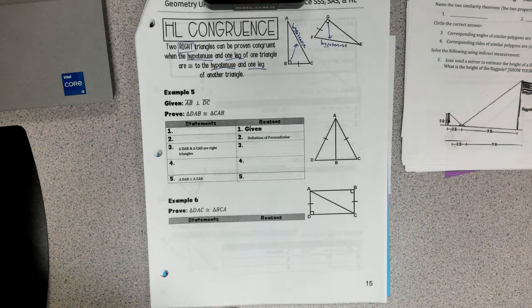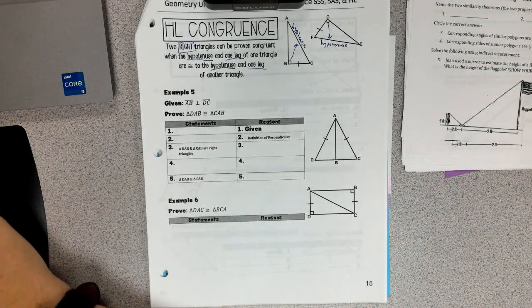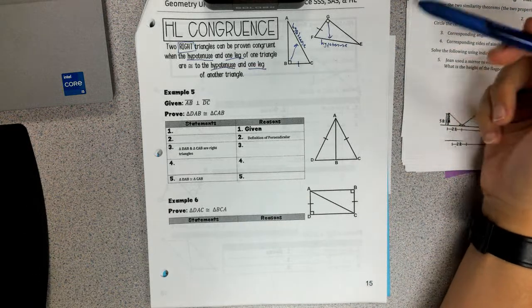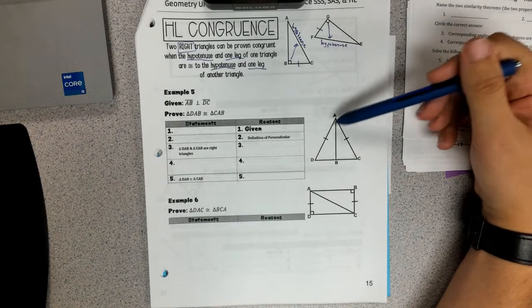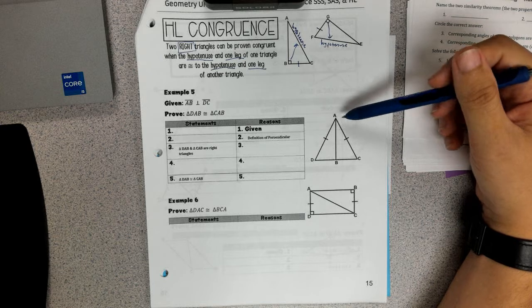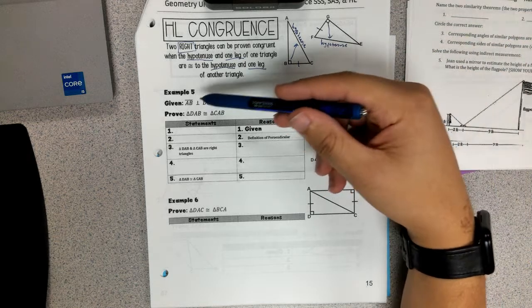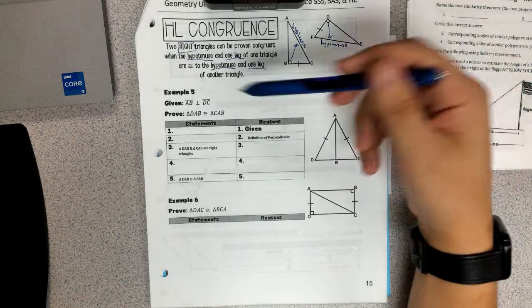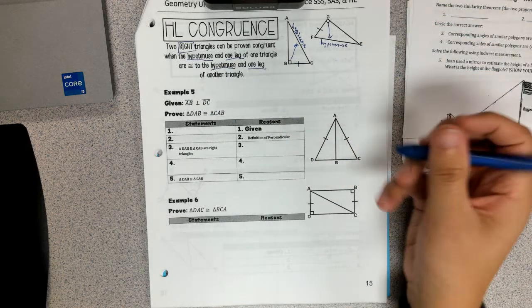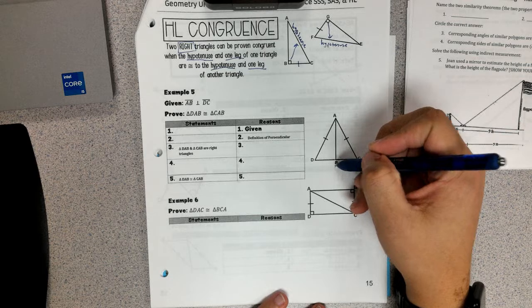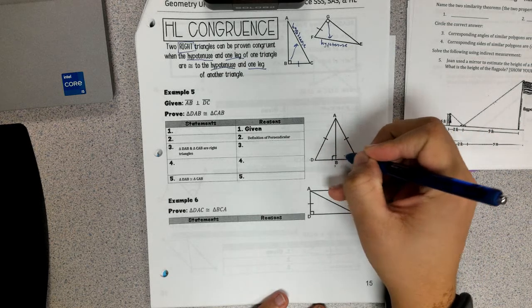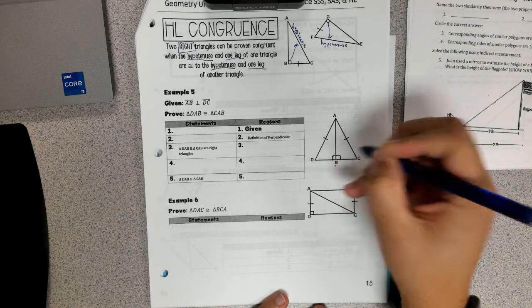So if we take a look at example 5 down here at the proof, we will see that we have two triangles here, and it shows that we have AB is perpendicular to DC is our given. Segment AB is perpendicular to DC. So if we know that we have segment AB and it's intersecting segment DC, and perpendicular means that it forms a 90-degree angle.